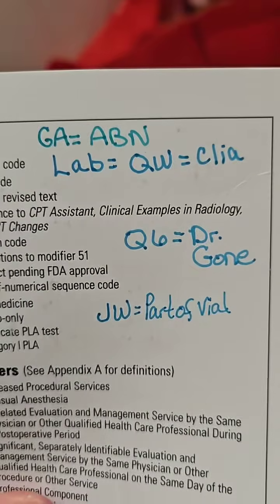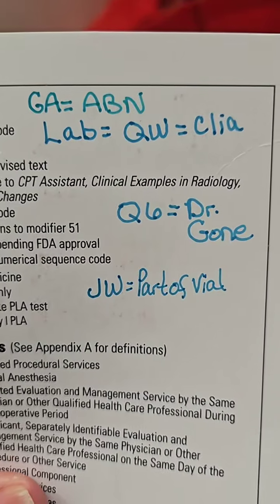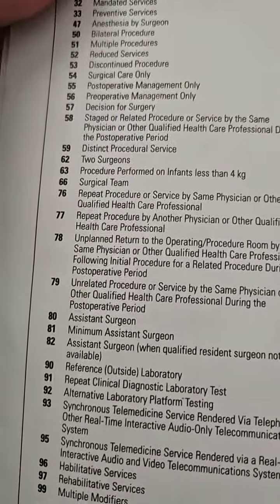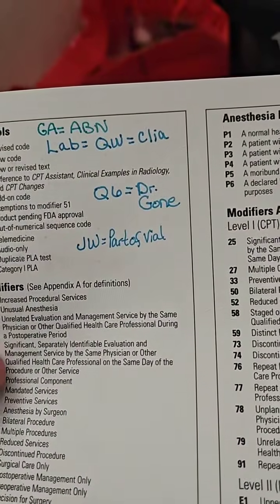Oh, don't forget about those added modifiers. Those are usually on the exam. And I just write them here because we got a little cheat sheet up here in the front of the book with some modifiers, so that's helpful.